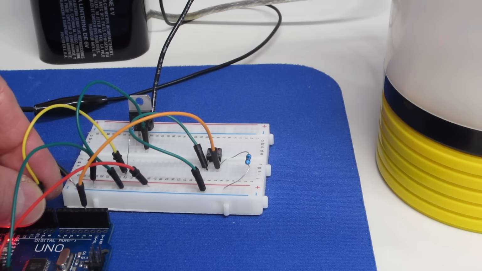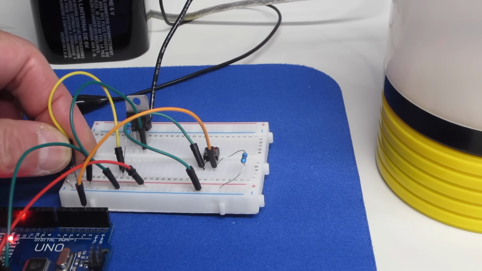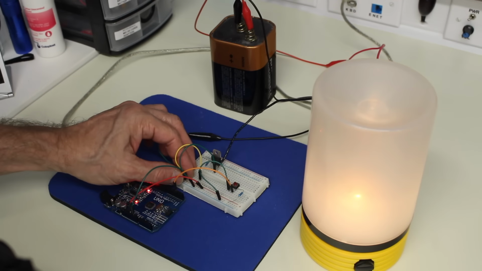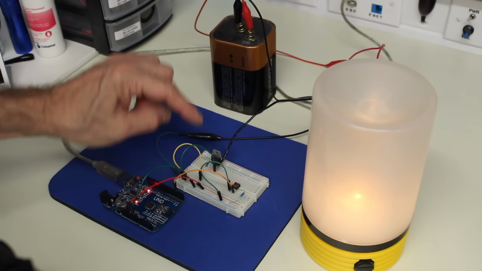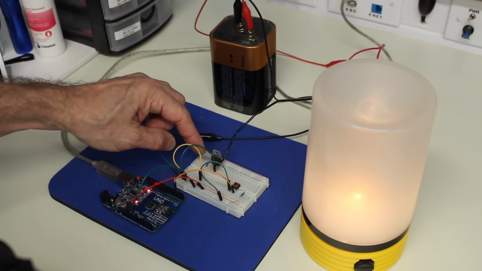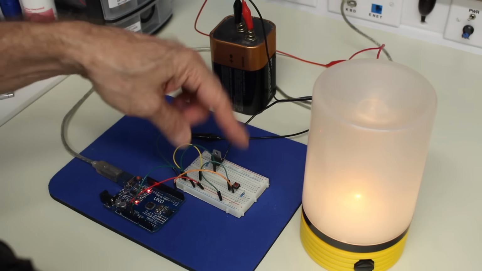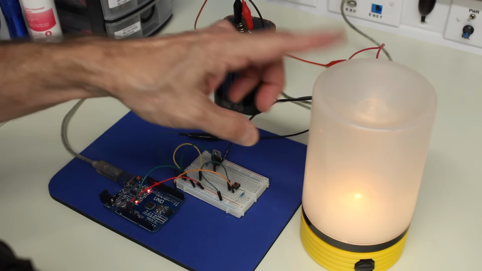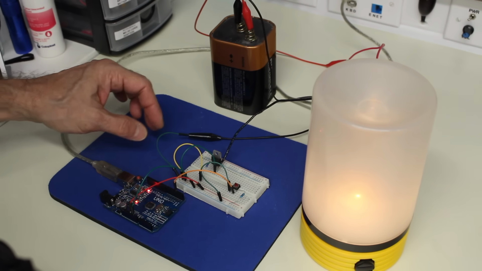I'm going to remove it from the Arduino for a moment. I'm going to tie it up to the positive rail. And as you can see, our light is lighting because I've allowed current to flow through the current limiting resistor into the base of the transistor, and it has turned it on and has allowed the current to flow to light the light up. Now, one thing I want you to notice is how bright the light is right now.